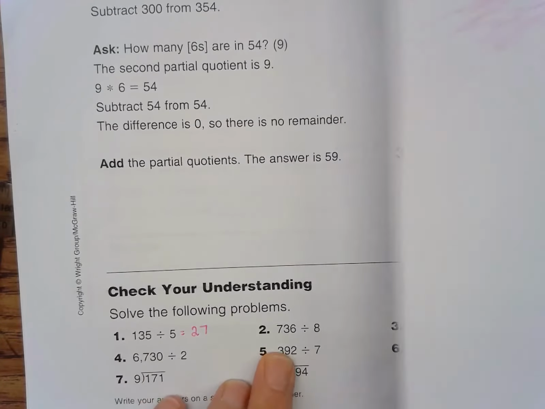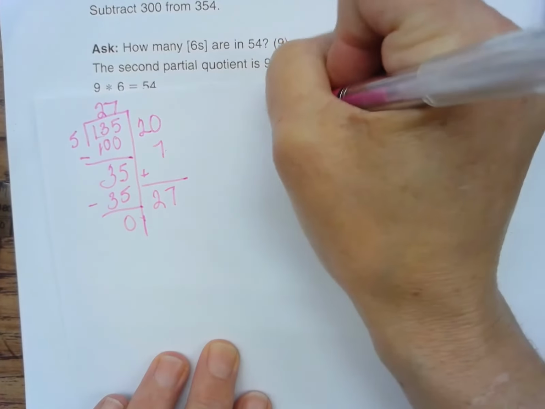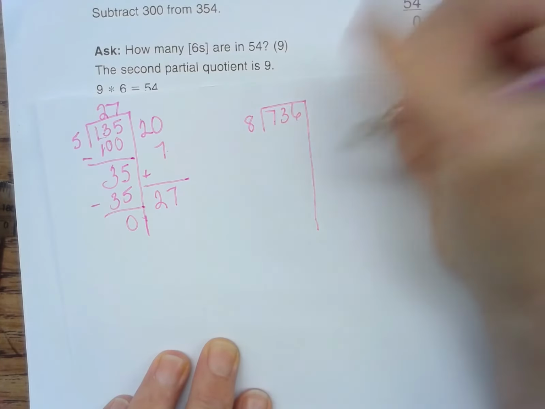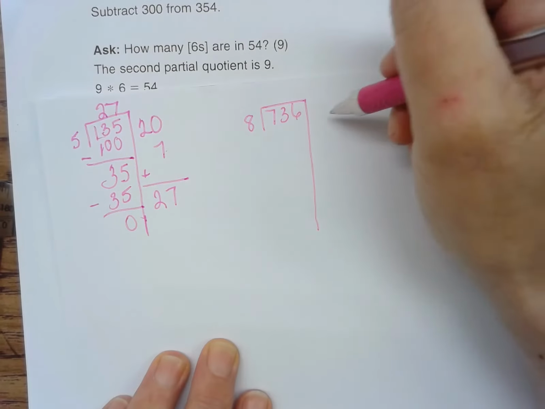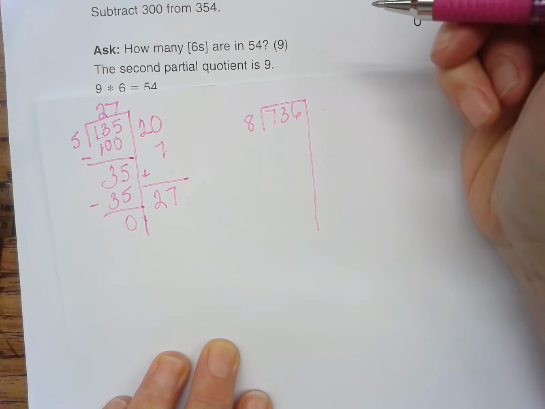Number 2, 736 divided by 8. Okay, so I can't do 100 because 100 times 8 would be 800. That would be too many.